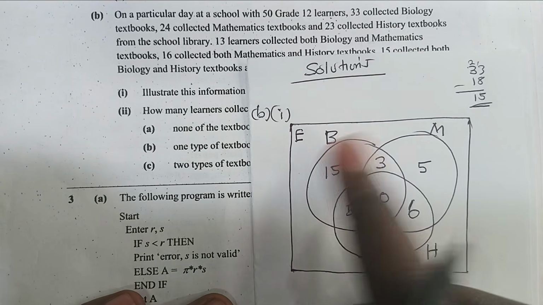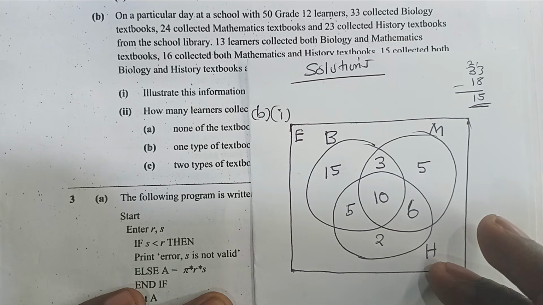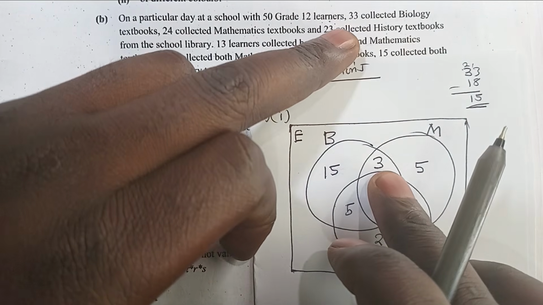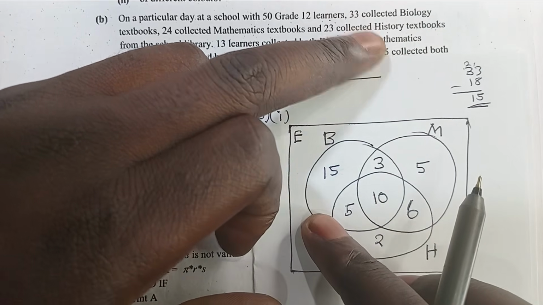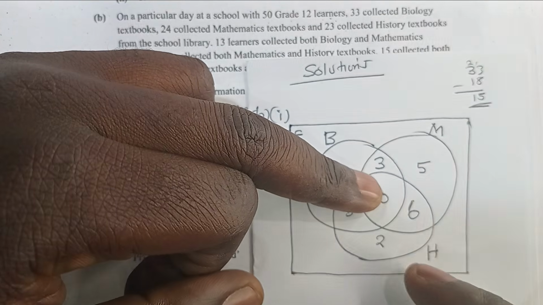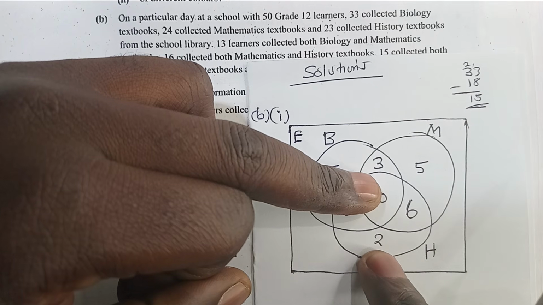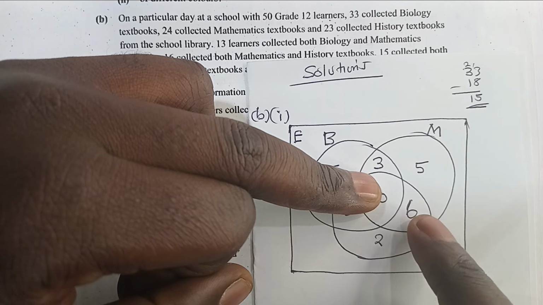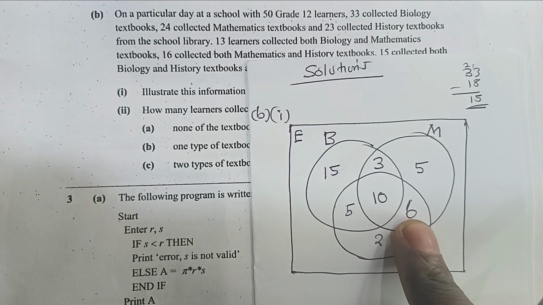So when we put all these numbers together, what are we supposed to get? We've been told that under biology, we're supposed to have 33, okay? 33, so we add 5, we're going to have 38. Plus 2, that is 40, okay? Plus 6, that is 46. 46, is it 46?